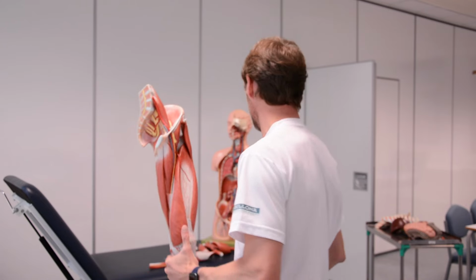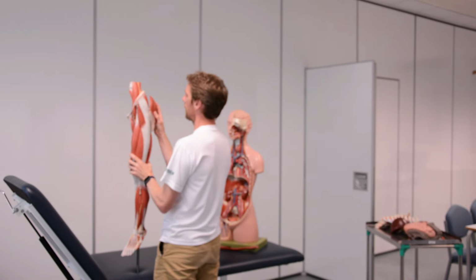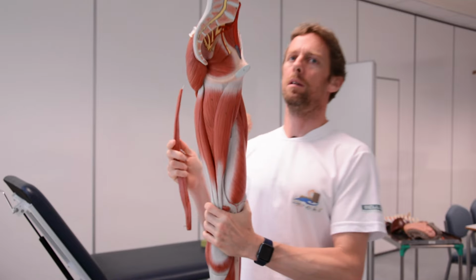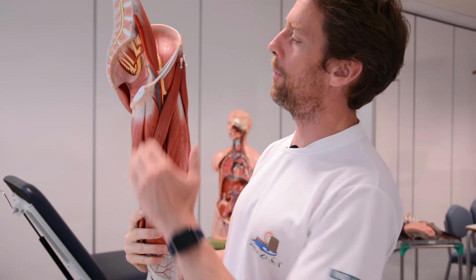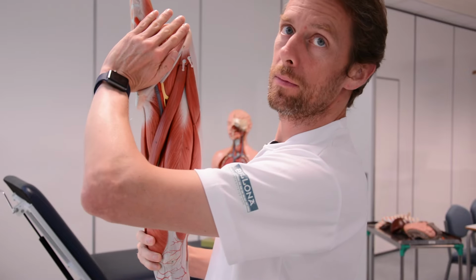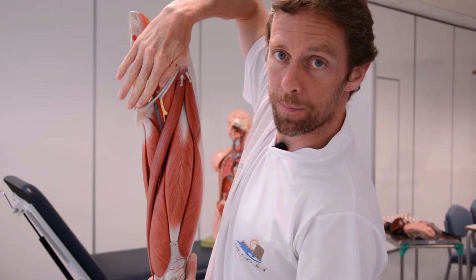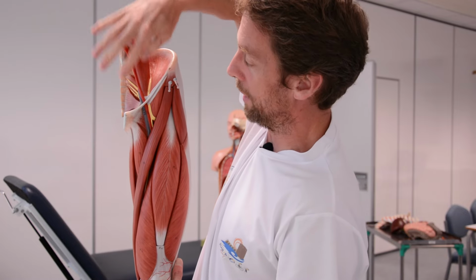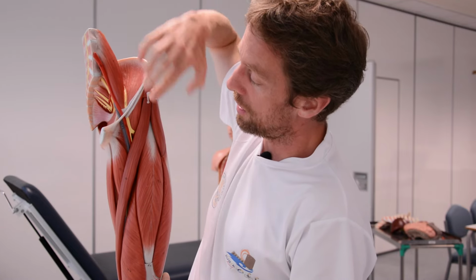So let me put this back together. All right, let's put sartorius back on. What can we palpate? Well, superior to the inguinal ligament, we're covered in abdominal musculature here, aren't we? So it might be difficult to palpate that, but here, this looks pretty superficial. So here, just inferior to the inguinal ligament, you should be able to palpate your femoral pulse.